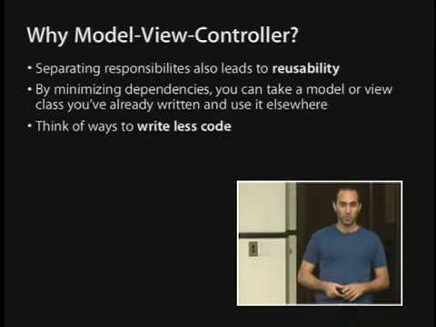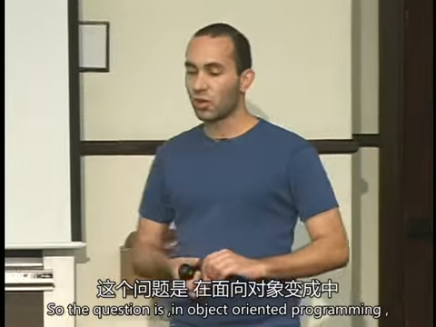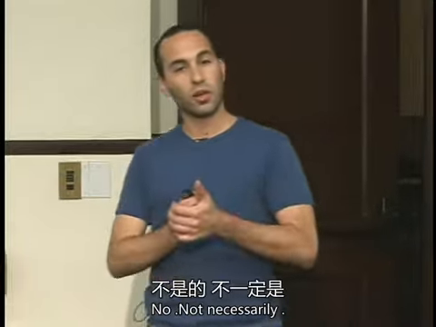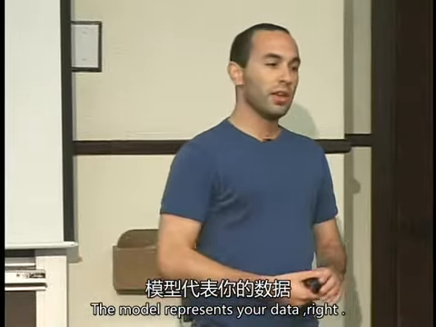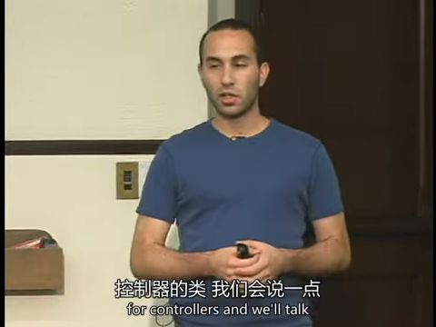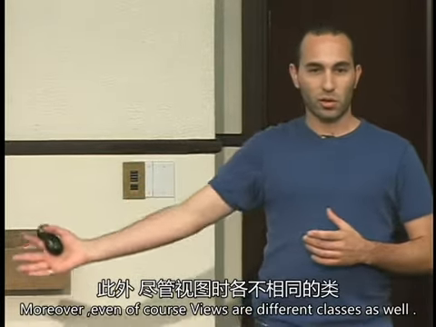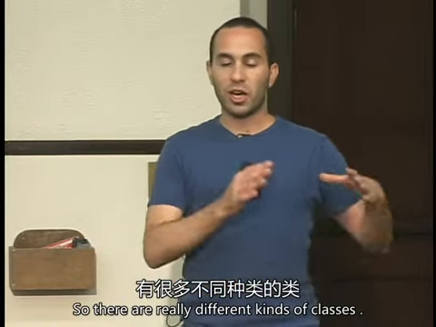Yes? If you take the analogy of object-oriented, so the model is the class, and the controller is kind of a singleton. So the question is, in object-oriented programming, is the model the class and the controller the singleton? And no, not necessarily. The model represents your data, right? So you can have classes for data. You can have classes for controllers, and we'll talk about reusing those controllers in a little bit. And even, of course, views are different classes as well. So they're really different kinds of classes.